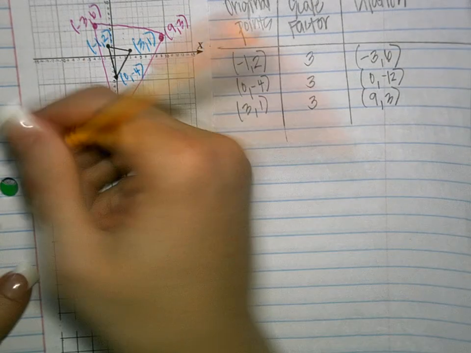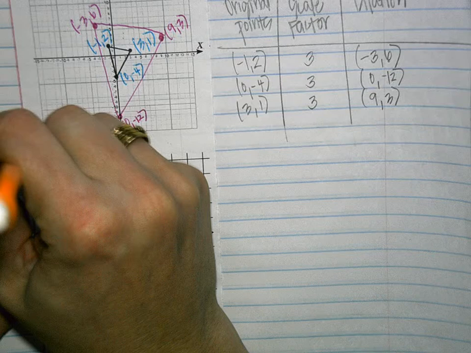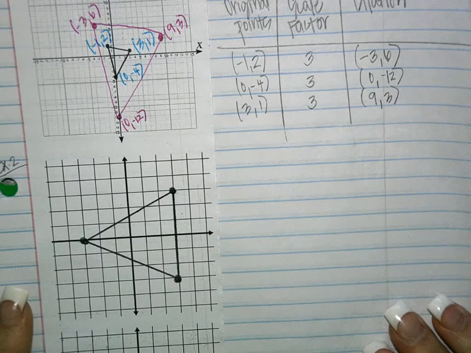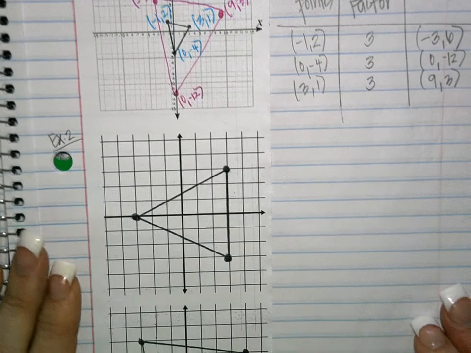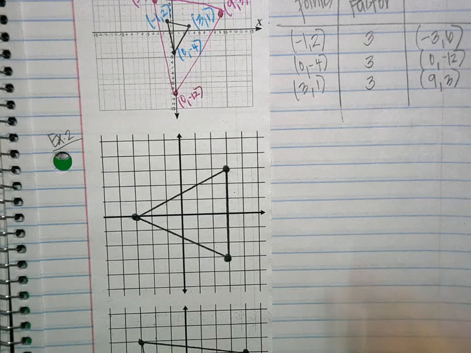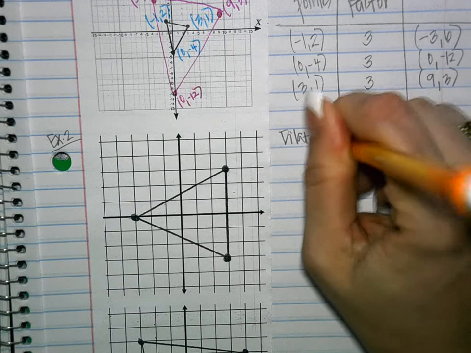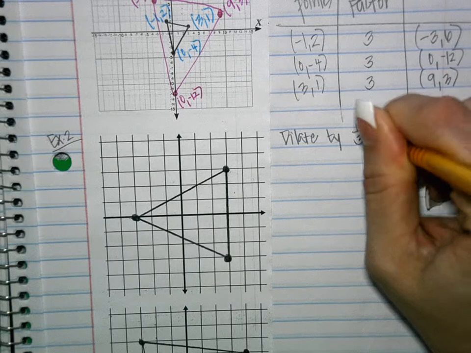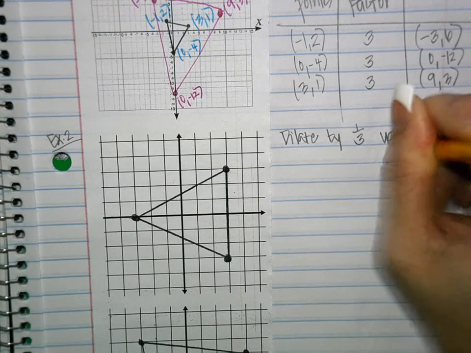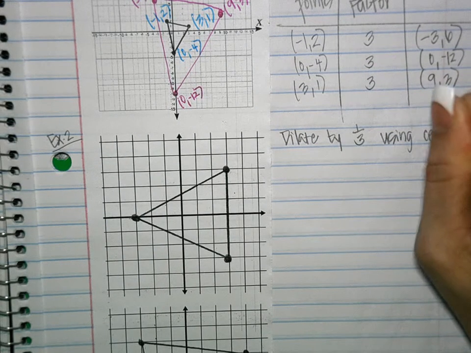Okay, so for example, number 2, and we're only going to do 3 of them. Number 2, sorry, make this not quite so big. I would like you to dilate by 1/3. And again, just for formality, this is going to say using center of 0, 0.